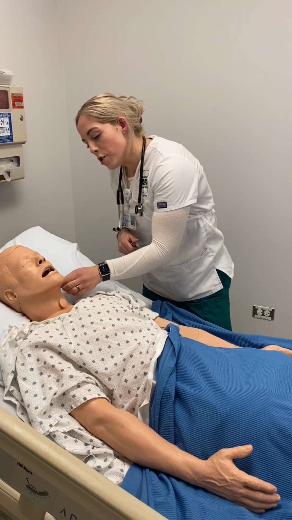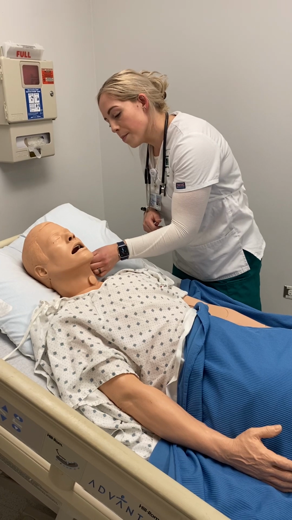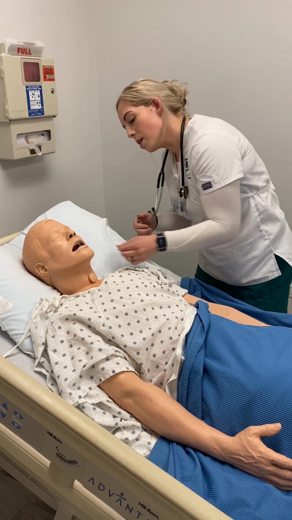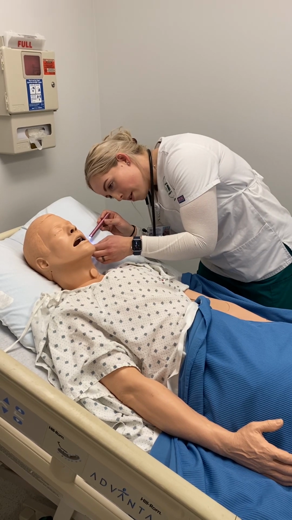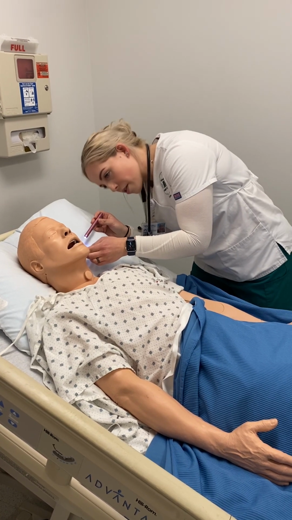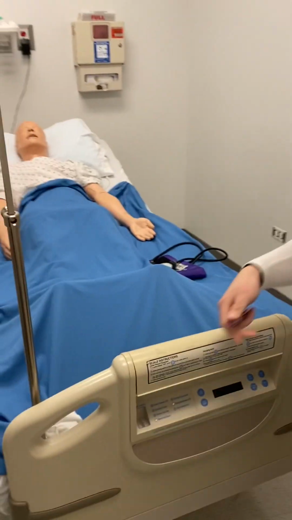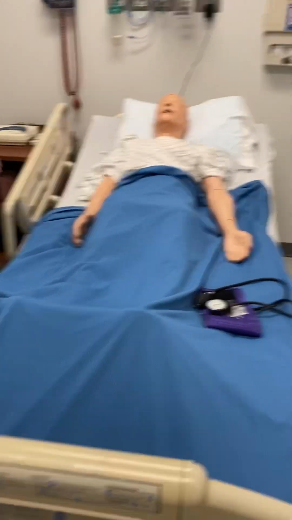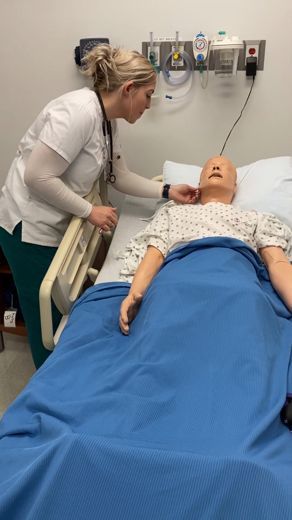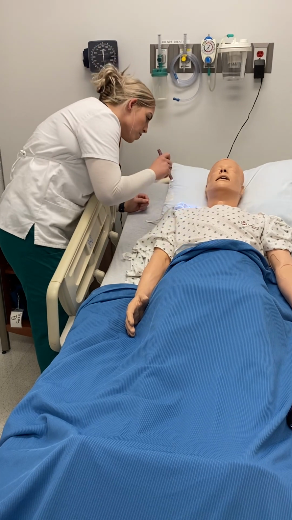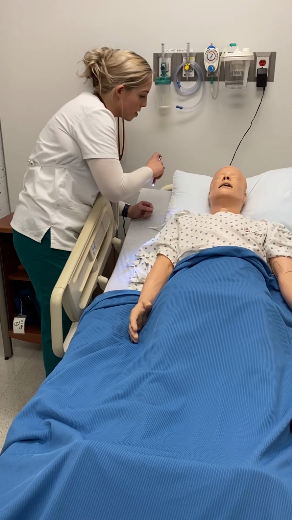So I'm going to go ahead and pull on your tragus. Let me know if you feel any pain or sensitivity to the tragus. Okay. I'm going to go ahead and look in your ear for any drainage or redness. Okay, everything looks good. I'm going to come on the other side to check your other ear. Any pain when I pull on your tragus here? Alright, there is no pain. Checking this ear for any drainage, and everything looks good.